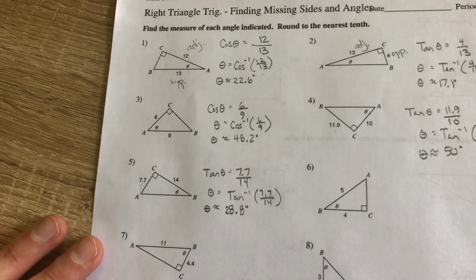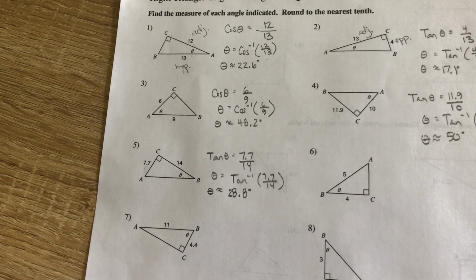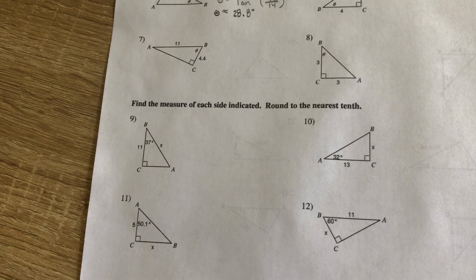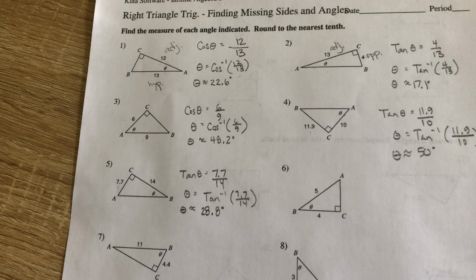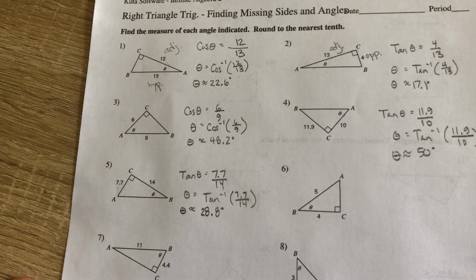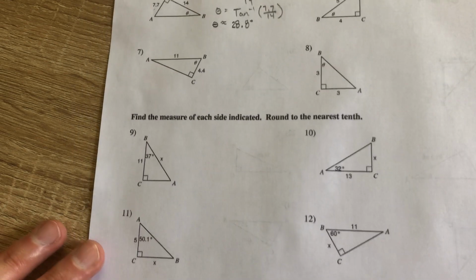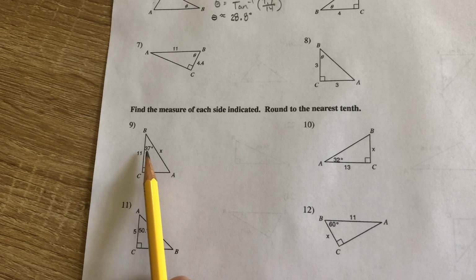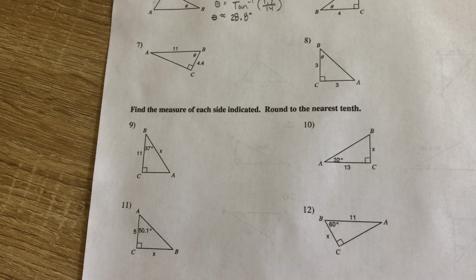And then now I'm going to jump down to the next section. We've done 5 out of those problems. Find the measure of each side indicated. So in this case, you're dealing with a different combination of known pieces of information. In the first 5 problems that we did together, in every single scenario, we knew 2 of the side lengths, but the angle was unknown. Well, down here with 9 through 12, we know the same quantity of information, 2 measurements, but it's a different combination. We know 1 side length and 1 angle, and now the unknown is a side length.